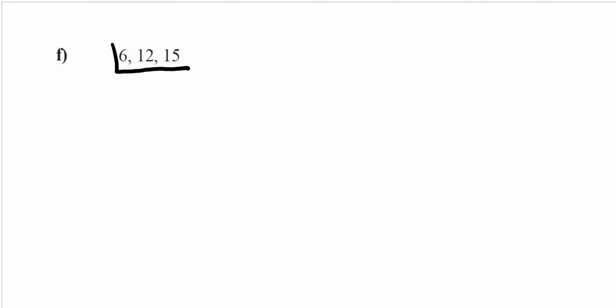So think of a number that divides 6, 12, and 15. Well, we should pick the number 3. All right, so 3 definitely divides all three of those numbers. So 6 divided by 3 is going to be 2, 12 divided by 3 is going to be 4, and 15 divided by 3 is going to be 5.